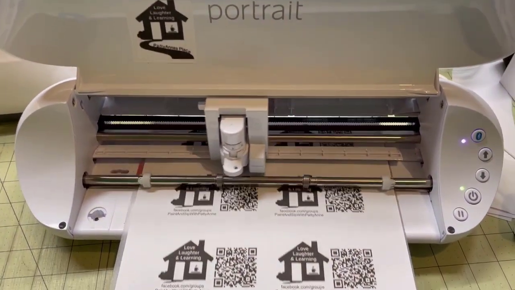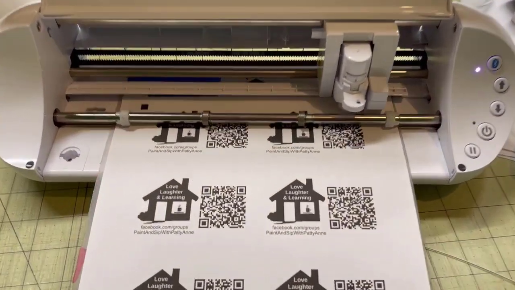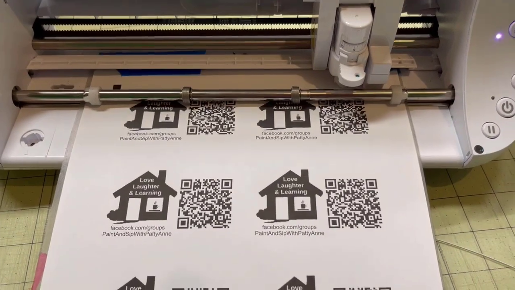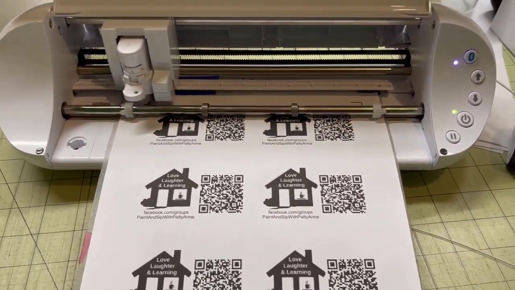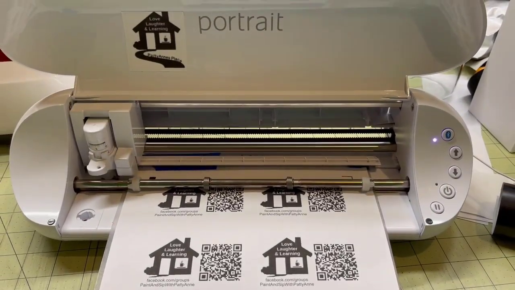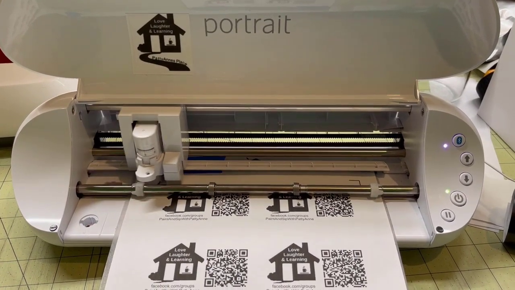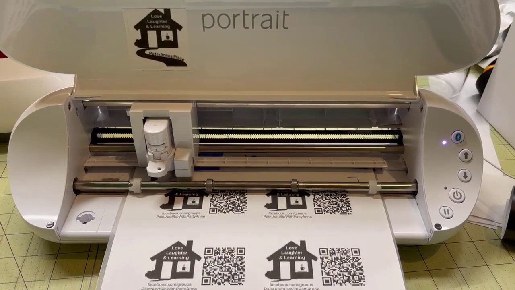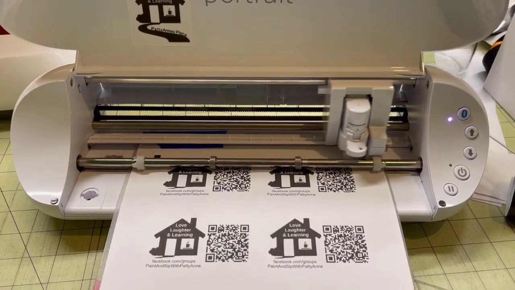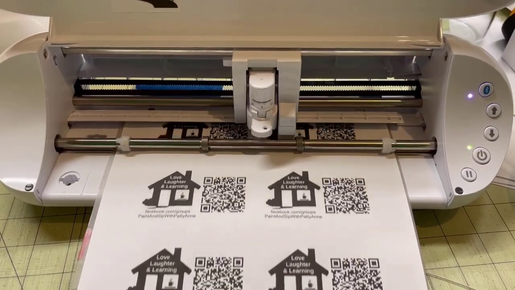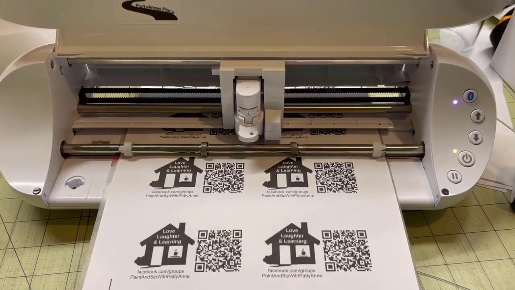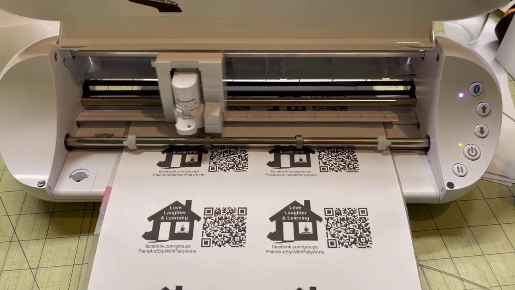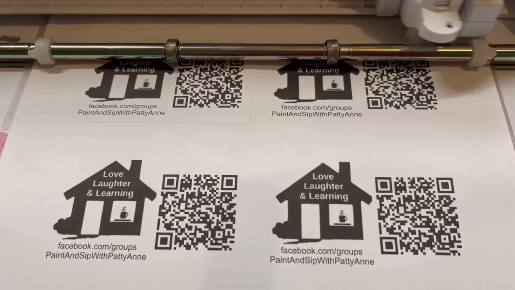Okay, here you can see I'm using my Portrait, and the machine is reading the registration marks that I spoke about. Hey, don't judge me about the shape of my mat. I'm pretty cheap when it comes to mats, so I use tape to hold the sticker paper in place. But anyway, it's cutting around each one of these stickers, and as I said, I've already done the test, so I know this is going to be a perfect cut around each one of these.